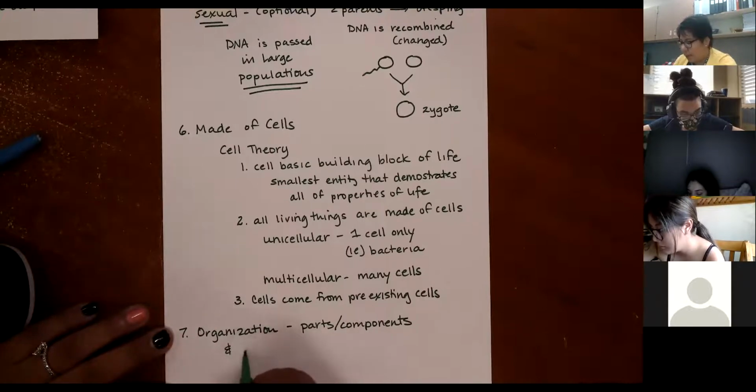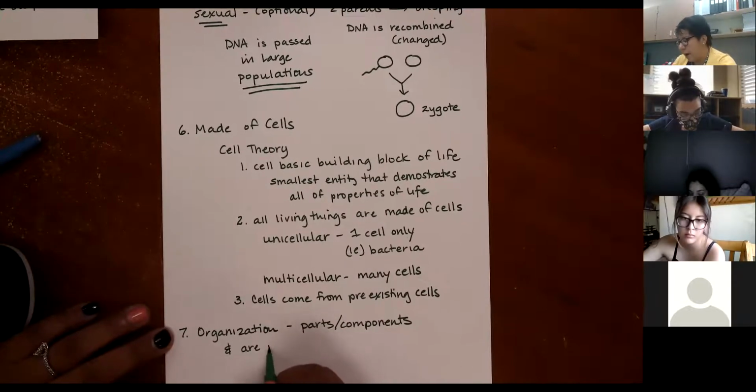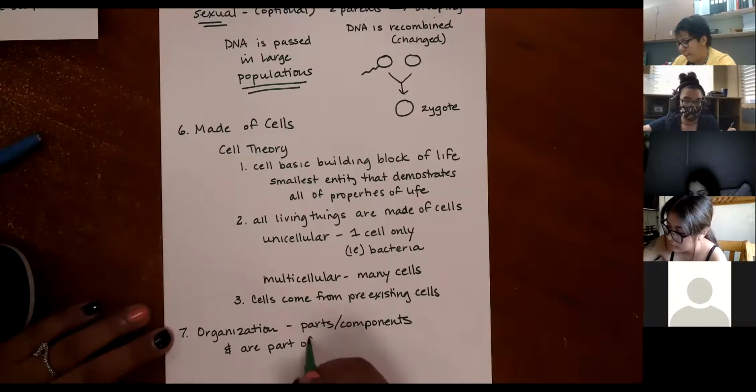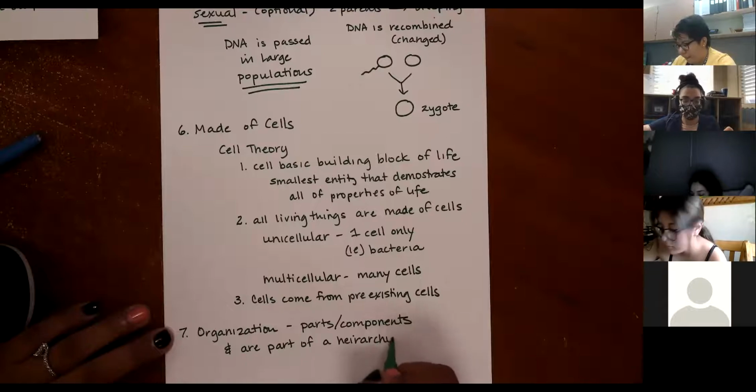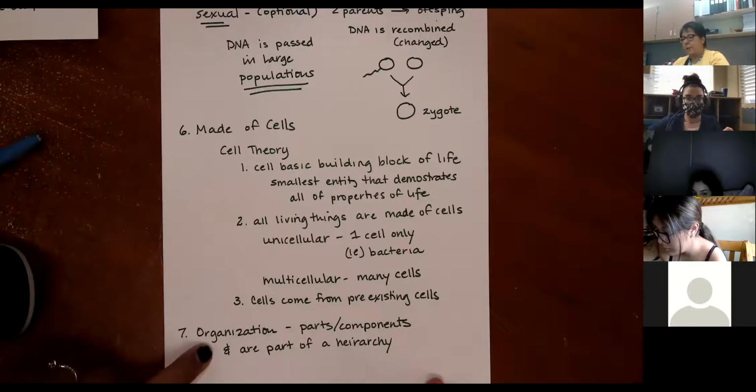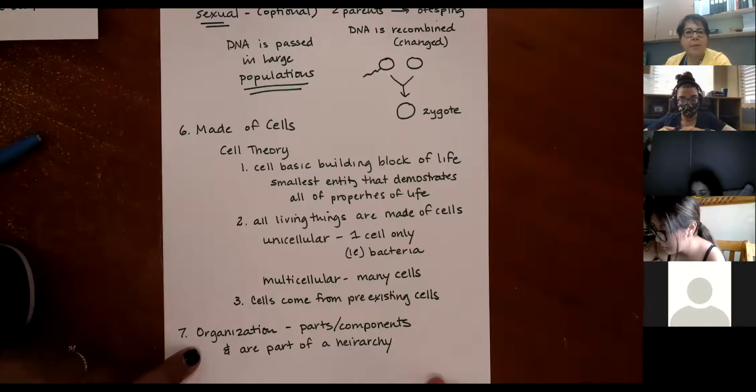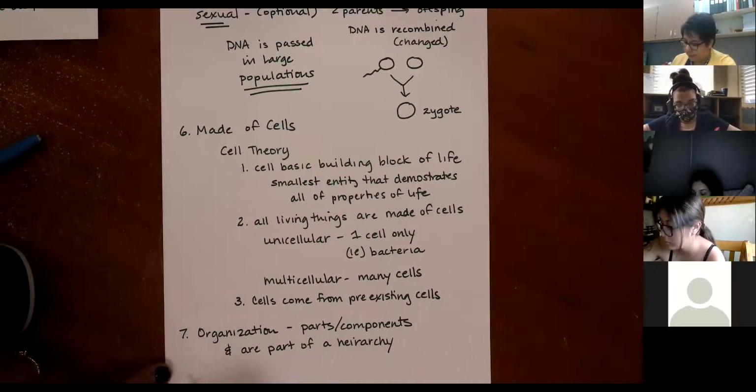They also are part of a hierarchy. I'm going to skip this for now because that's a little bit more detail that I'm going to share with you probably next time I see you.